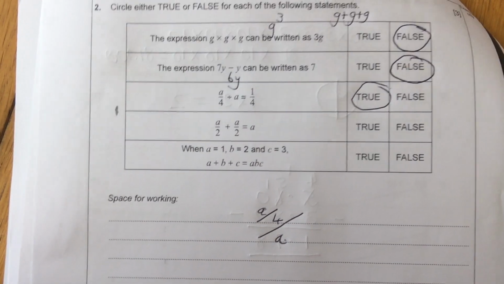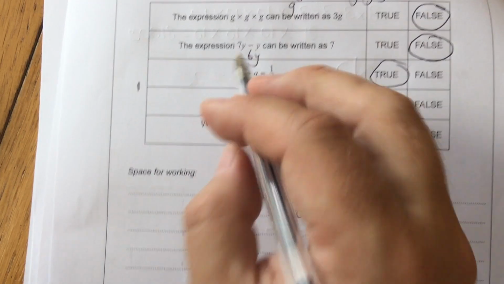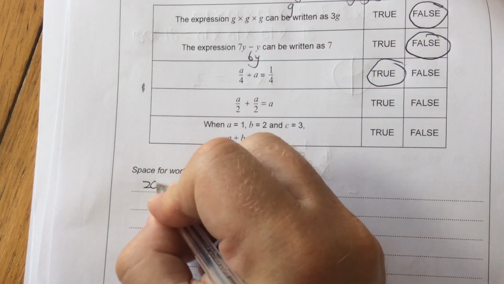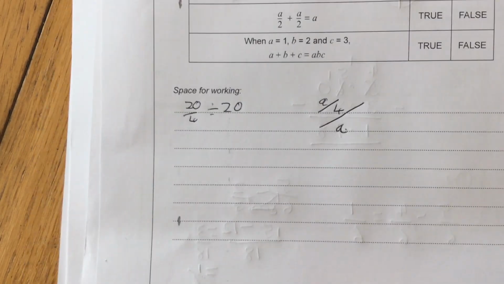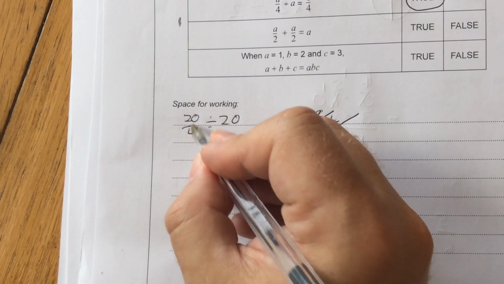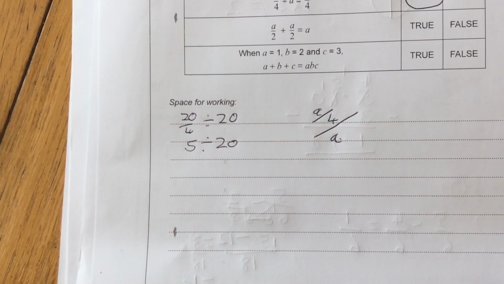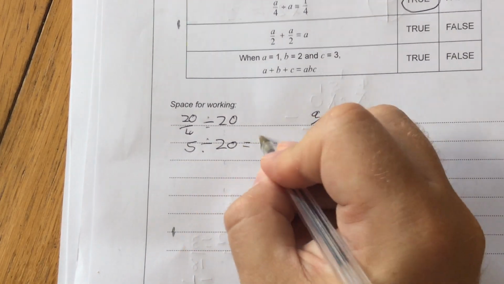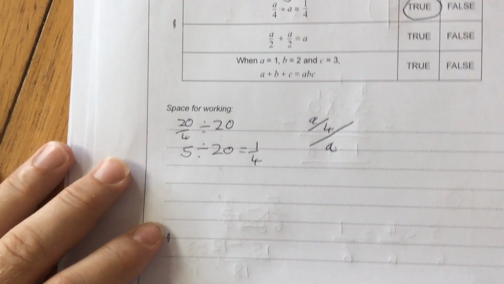You could do it by substituting numbers. You could pick a nice easy number and try, perhaps a is 20, and you could do 20 over 4 divided by 20, okay? And then 20 divided by 4 is 5, so it becomes 5 divided by 20, which is also a quarter. So it is correct because 5 goes into 20 4 times.